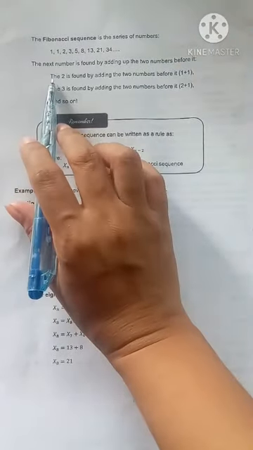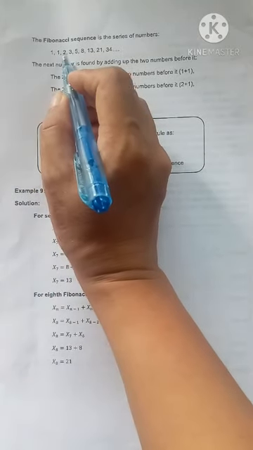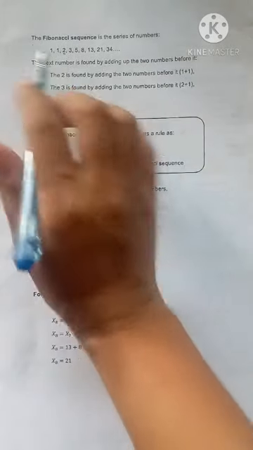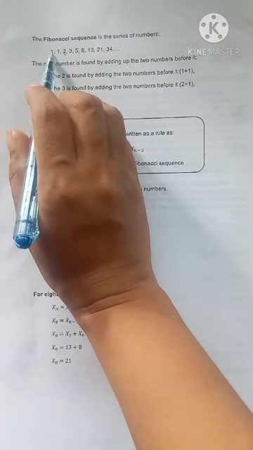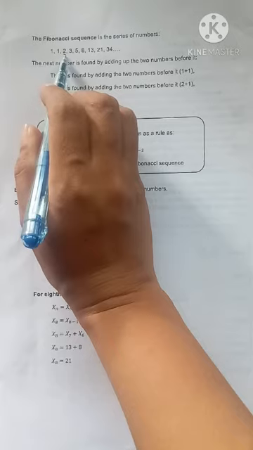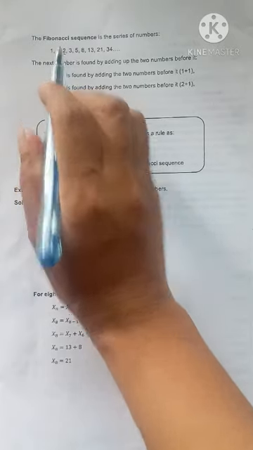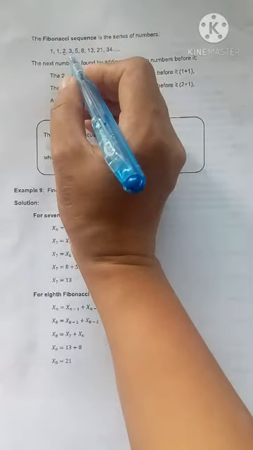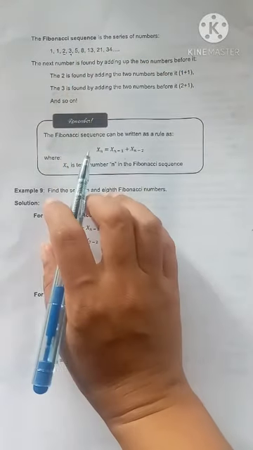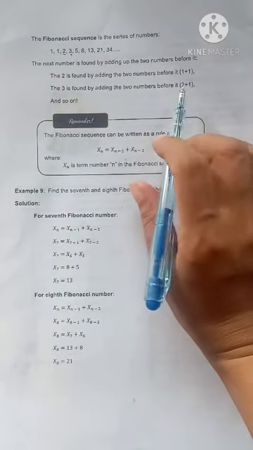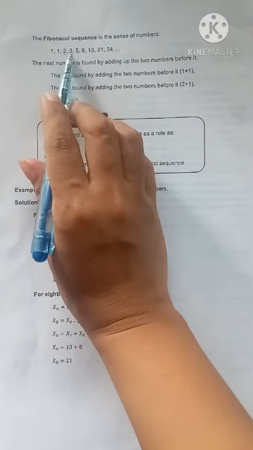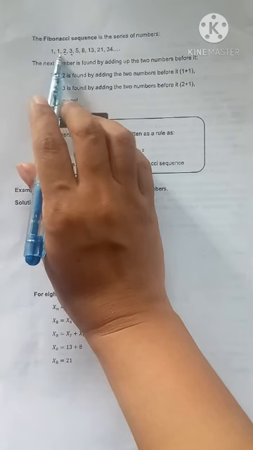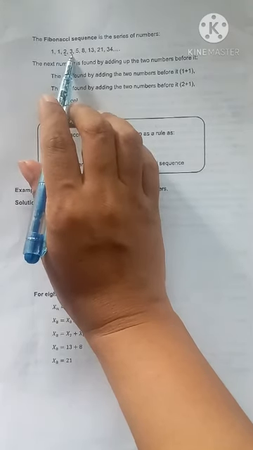For example, here we have the 2. This one is found by adding the two numbers before it, which is 1 and 1. So we have 1 plus 1 is 2. This is where we get the number 2. Then the 3 is found by adding the two numbers before it as well. The two numbers before it are 2 and 1, so we have 2 plus 1. That's why we come up with 3.